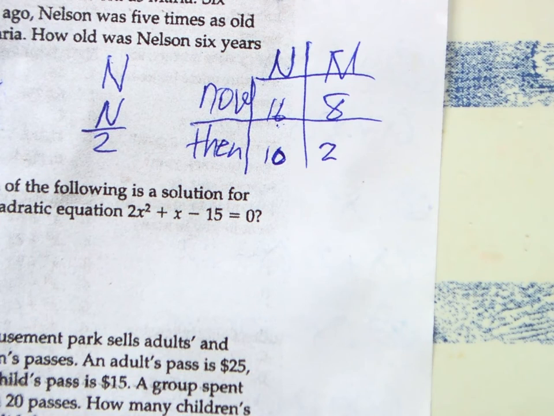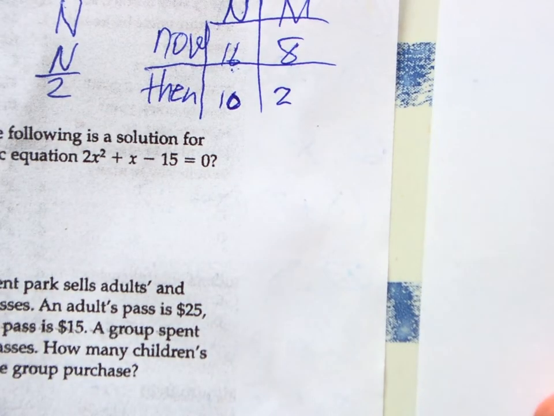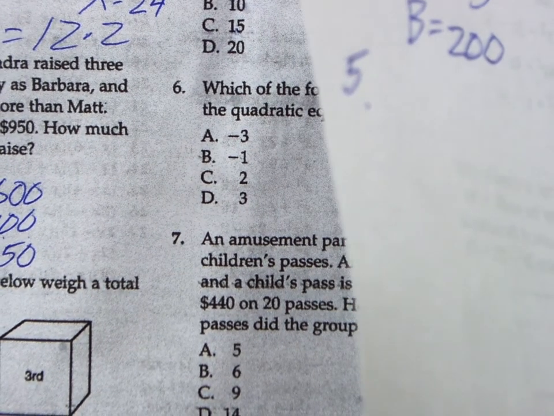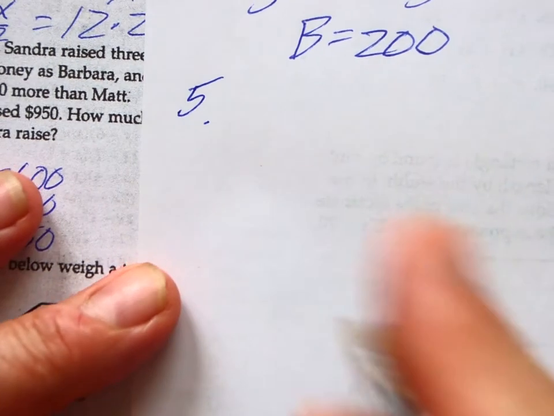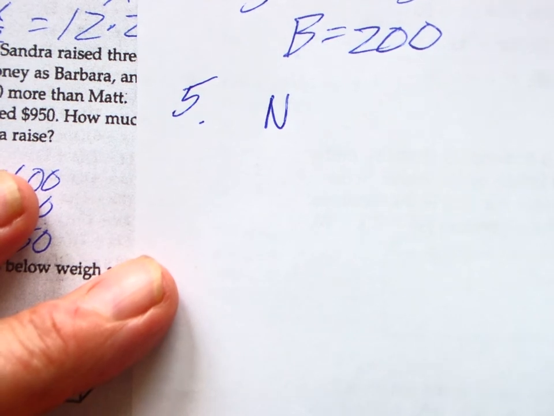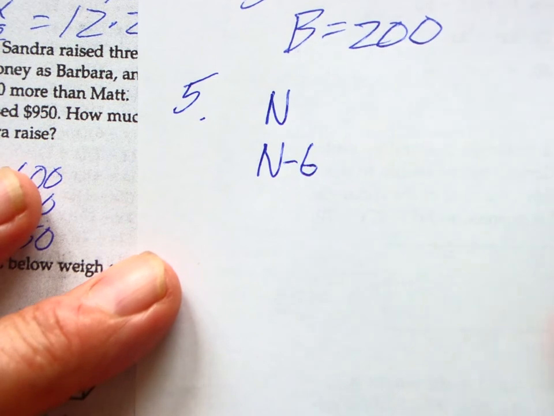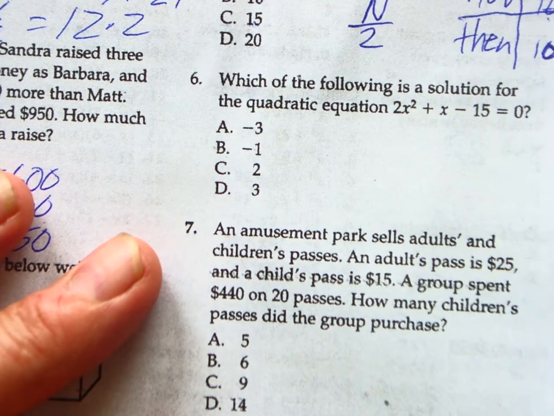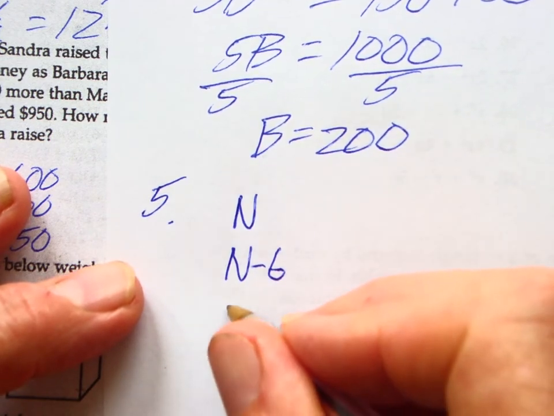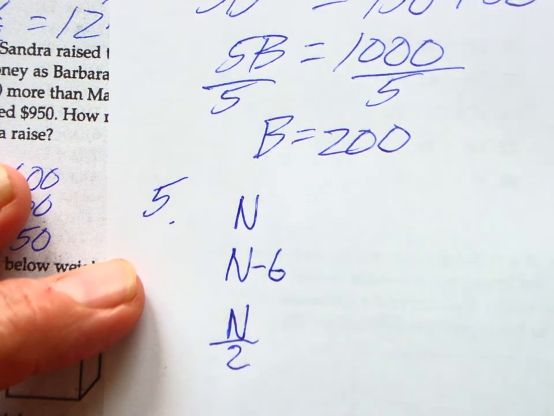Okay, let's do this algebra now. Number 5. We're going to do it the algebra way. So let me write it here. How old was Nelson 6 years ago? Let's say Nelson is n. Nelson 6 years ago was n minus 6. Maria now is half of Nelson's age. So Maria now is 1/2 n, or we could put n over 2.